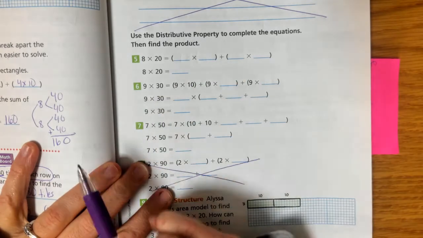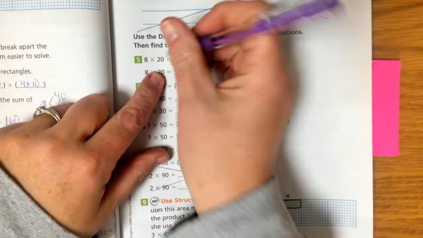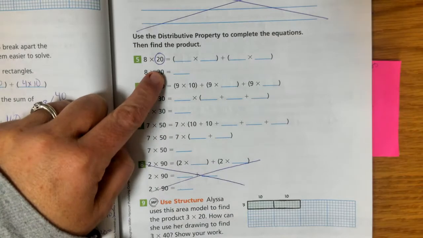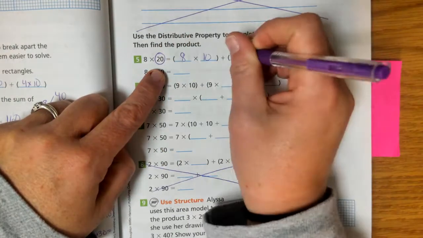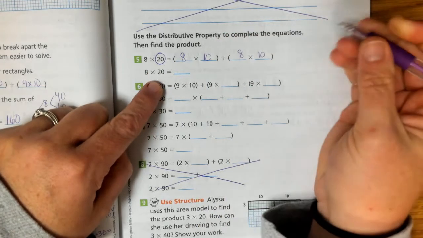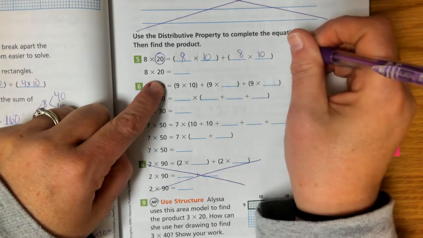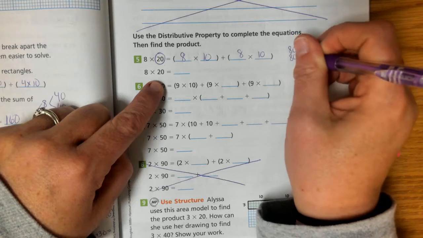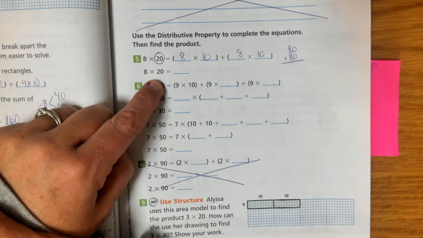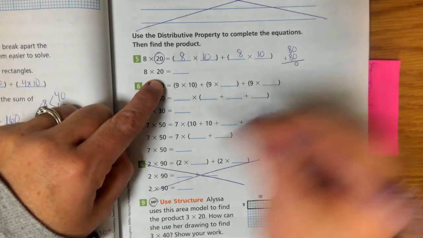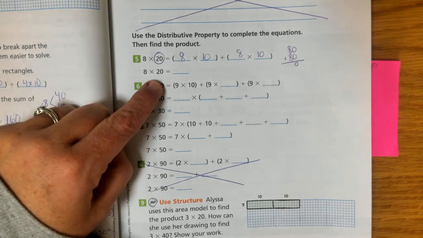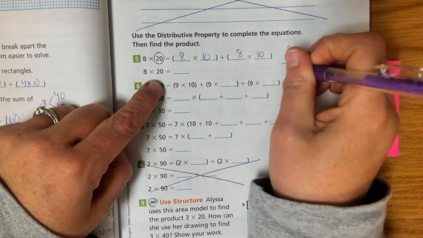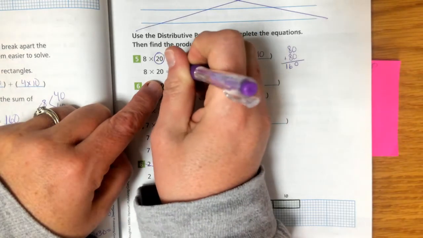So 8 times 20 is the same as, how many groups of 10 do we have? We have 2 groups of 10. So it's 8 times 10 plus 8 times 10. So what's 8 times 10? 80 plus 80. So 0 plus 0 is 0. 8 plus 8 equals 16. So we have 160.